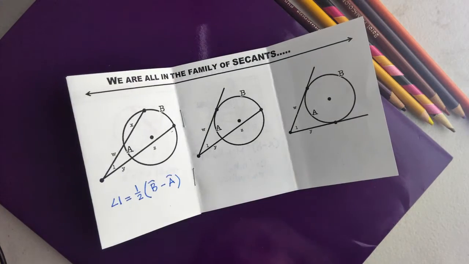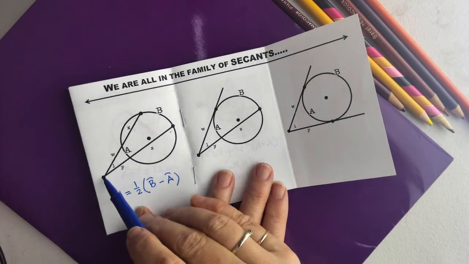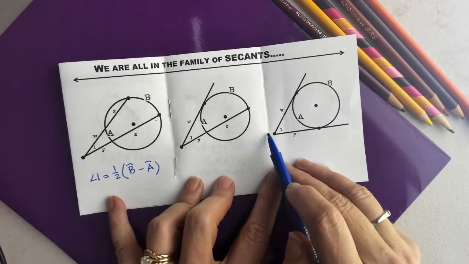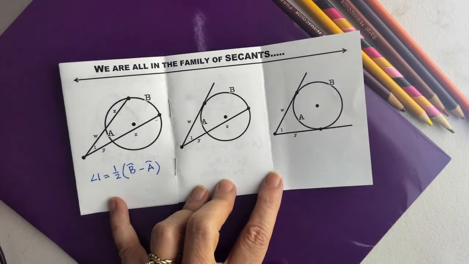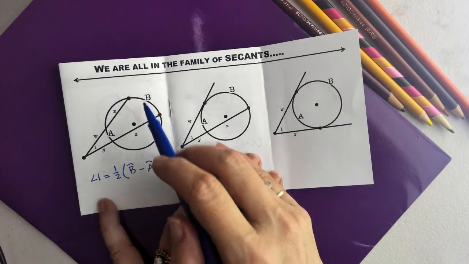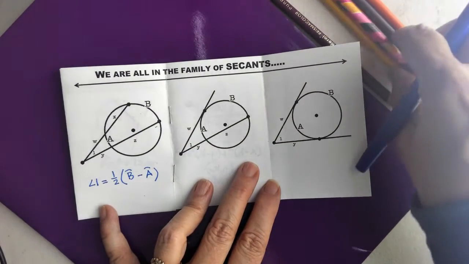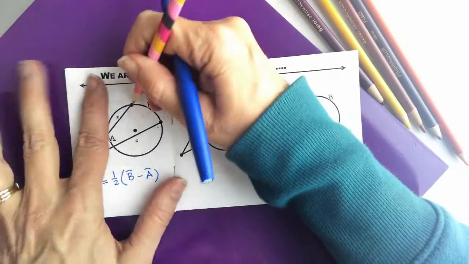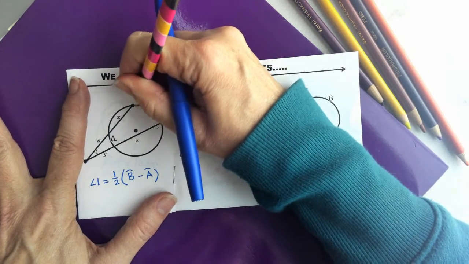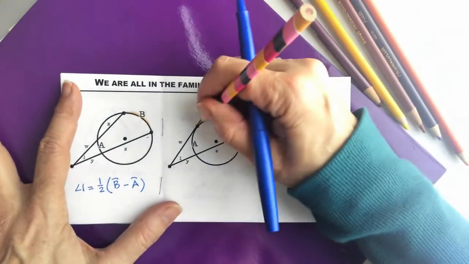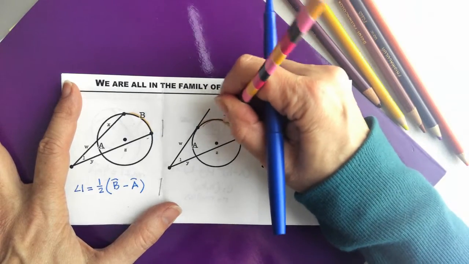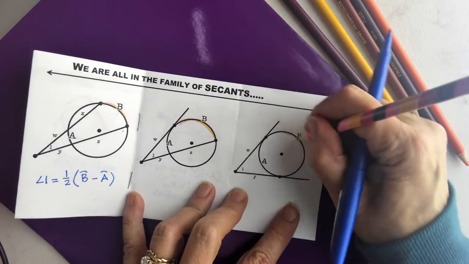Okay? Now, if we fold open to the very center, we have what we call the family of secants. So the family of secants, notice that all of the vertices for each one of our angles is outside the circle. Notice that there are two arcs that are formed when it intersects the circle. So we have what I'm going to call the big arc for each one of these. Okay, the outside one, the big arc.